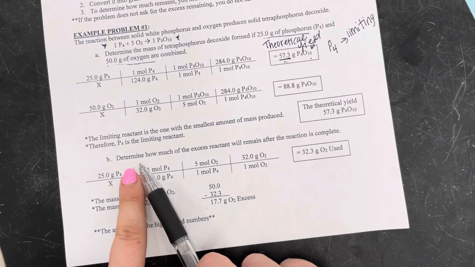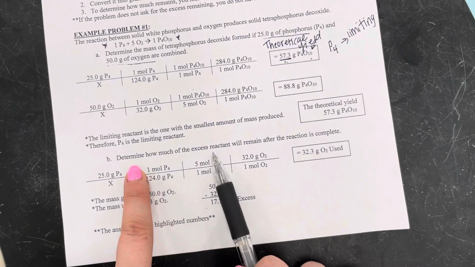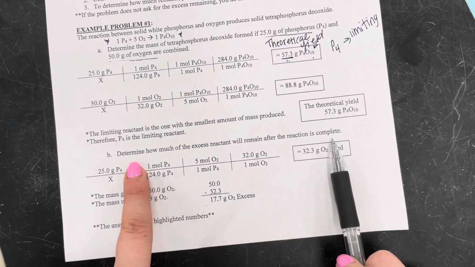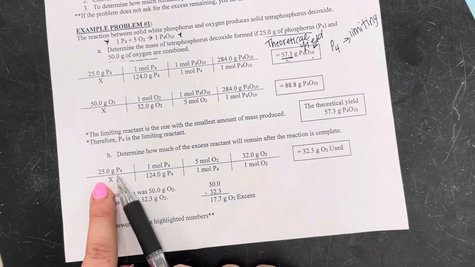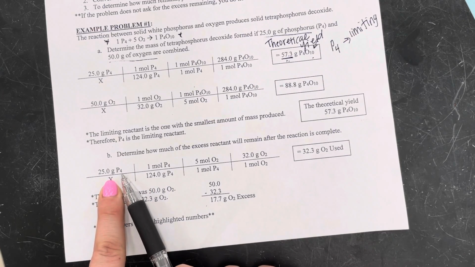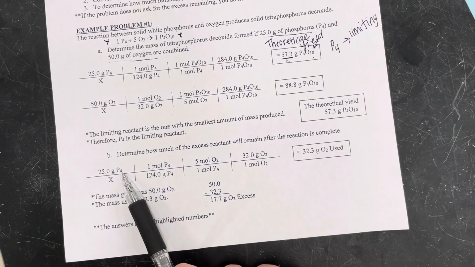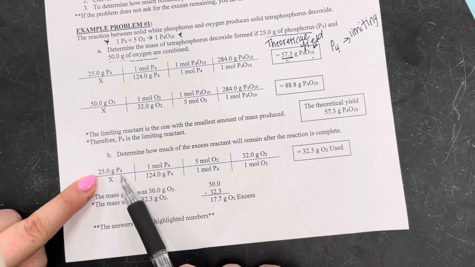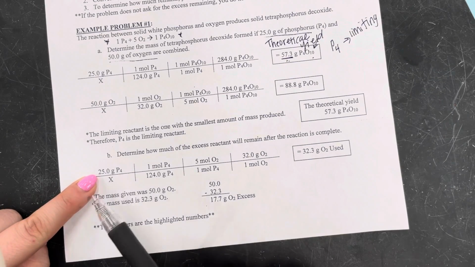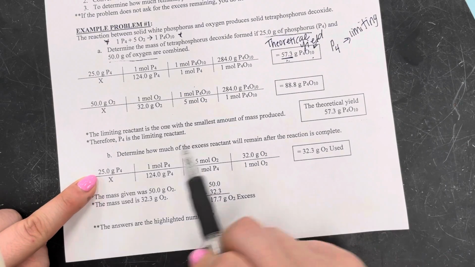Now, some questions might ask you how much excess reactant will remain after the reaction is complete. So what you do here is you start with your limiting reactant and what they gave you, so 25 grams of P4, because we're going to run out of this first. And you're trying to go from grams of P4 to grams of O2.